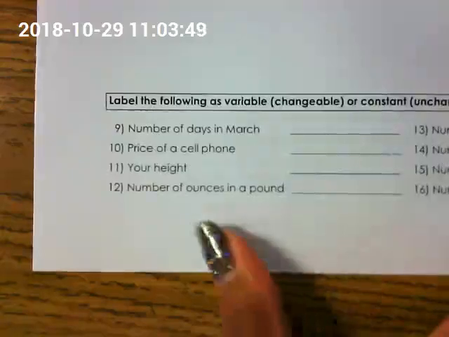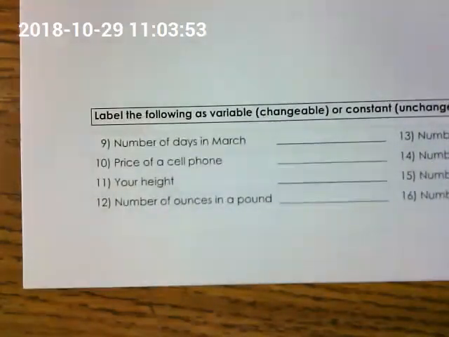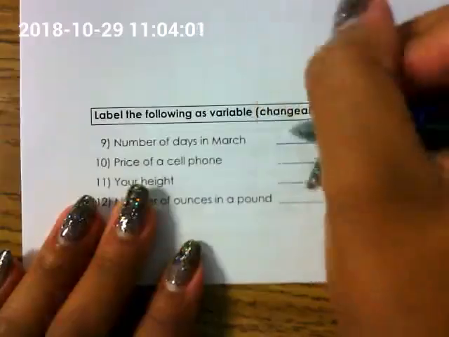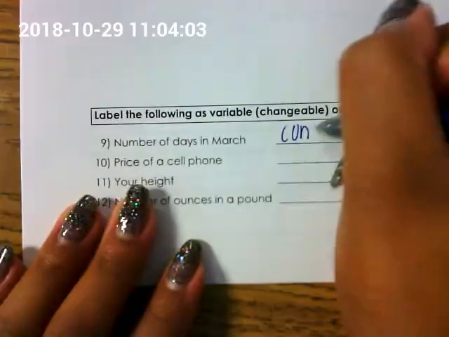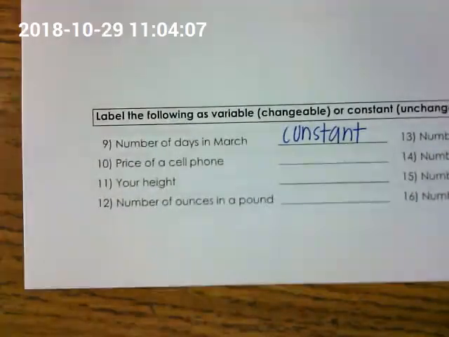So the number of days we have in March, is that a changeable variable or is that a constant? It can't change. It's a constant. So if we were to be talking about in a problem the number of days in March, we would have to put the exact number of days in March.